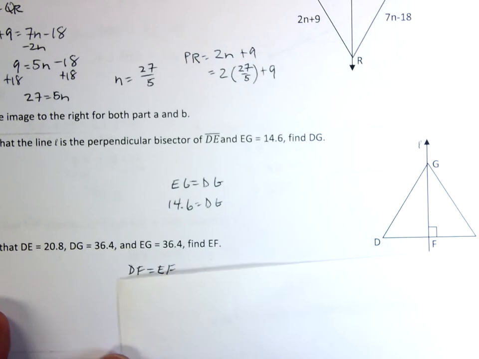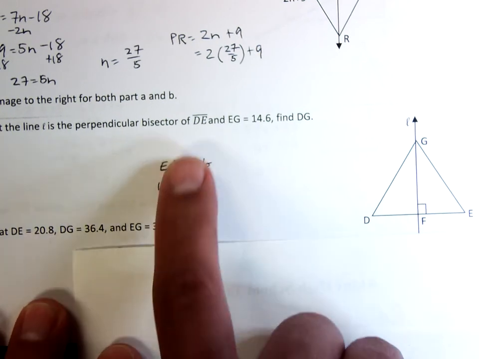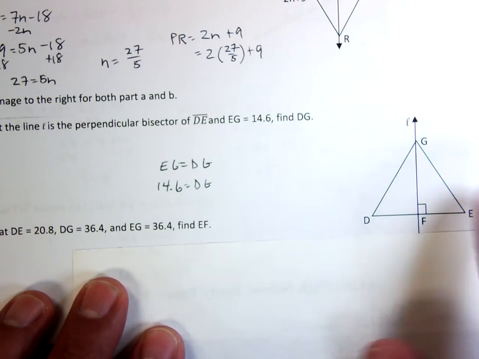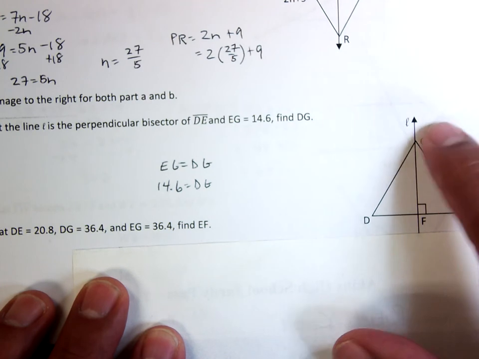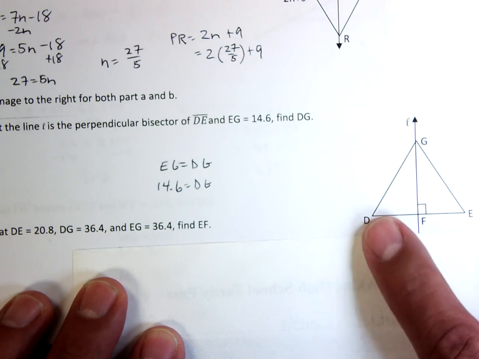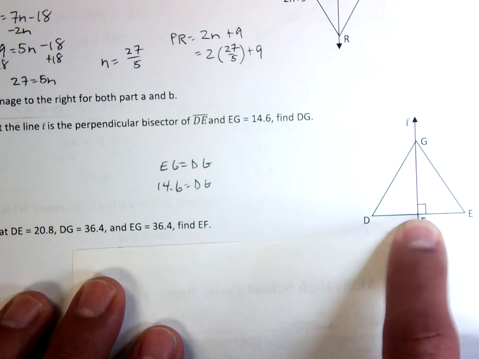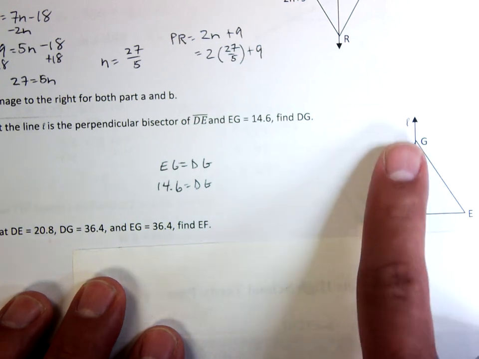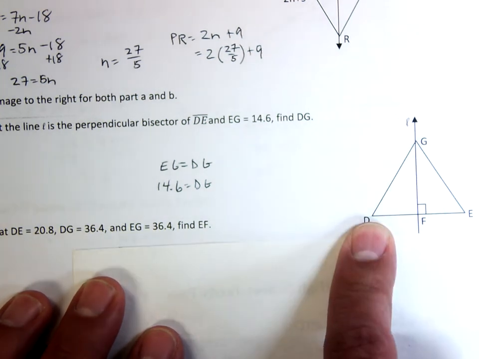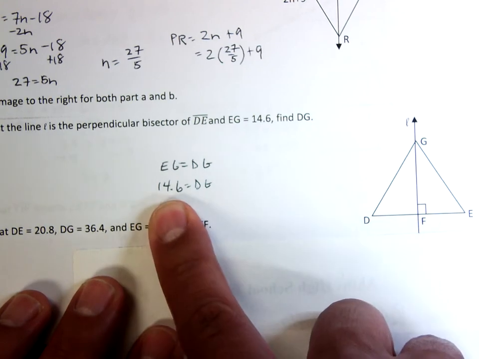Slide over, show the picture. So they're telling me that L is the perpendicular bisector of DE, and EG is 14.6. So from G to E is 14.6, and they want to know how far it is from G to D. But if this is a perpendicular bisector, remember, every length from point G to E must be the same as from point G to D. So if GE is 14.6, then GD must also be 14.6.